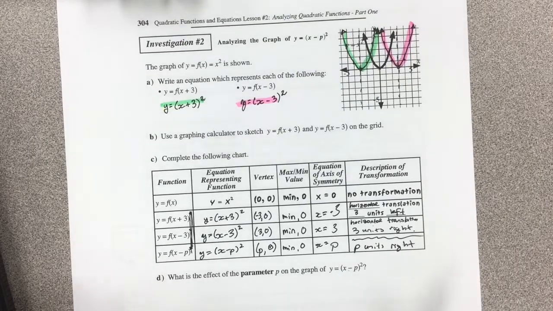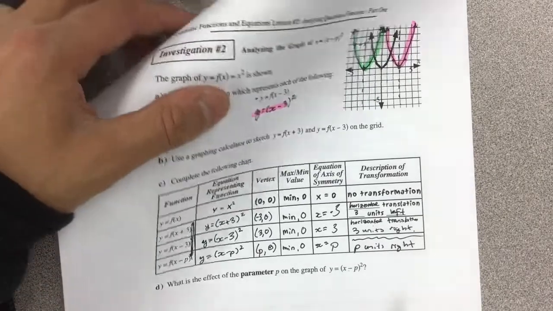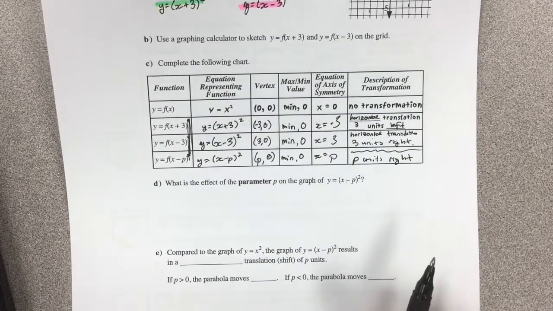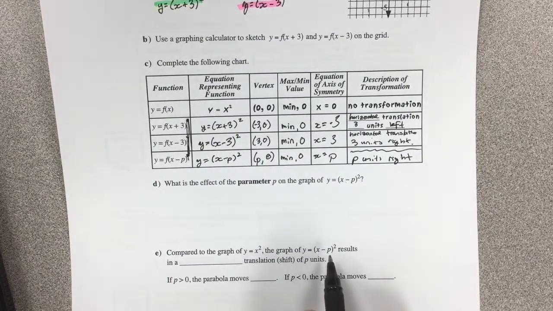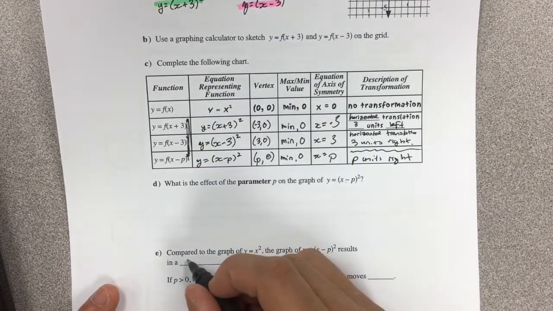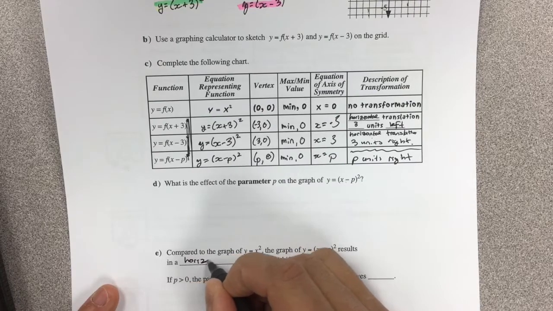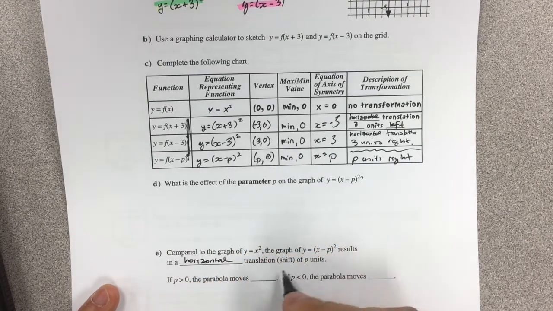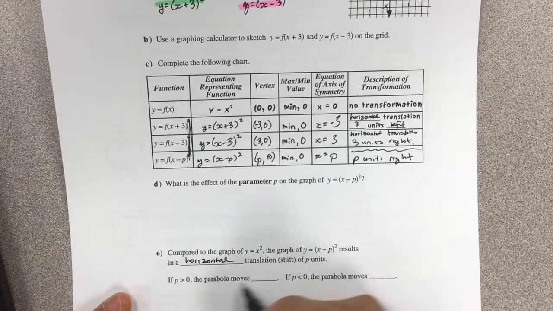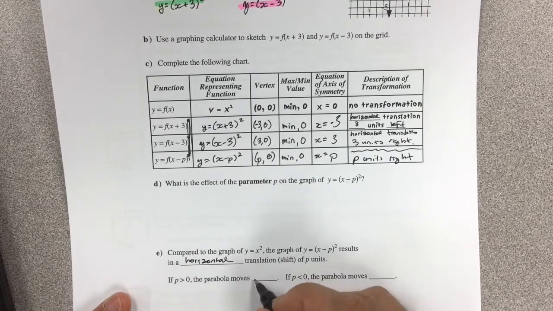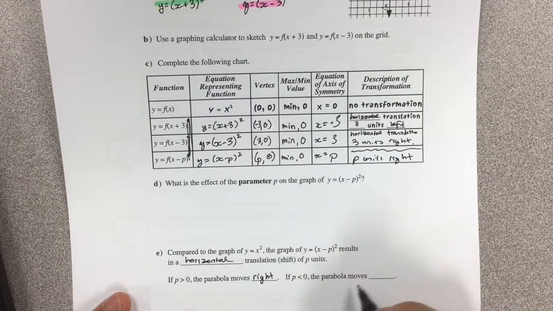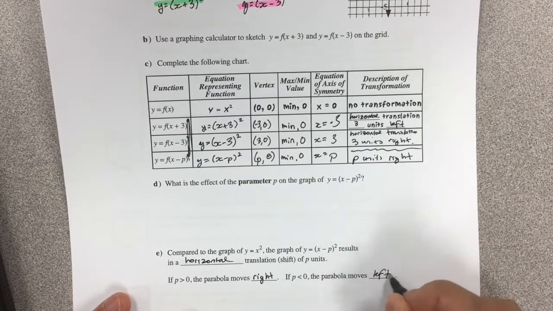Compared to the graph of y equals x squared, the graph of y is equal to (x minus p) squared results in a horizontal translation or shift of p units. If p is greater than 0, a positive number, then your graph will move towards the right. If p is less than 0, a negative number, then it moves to the left.